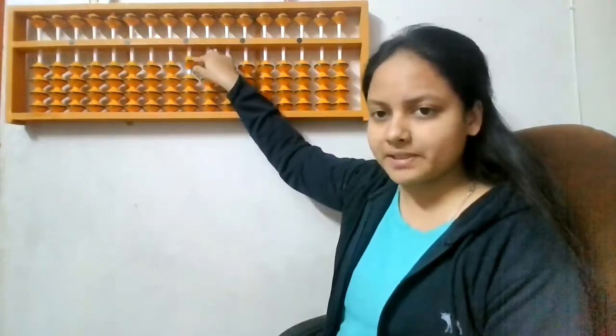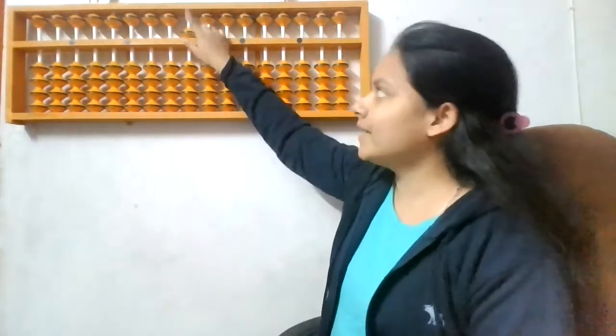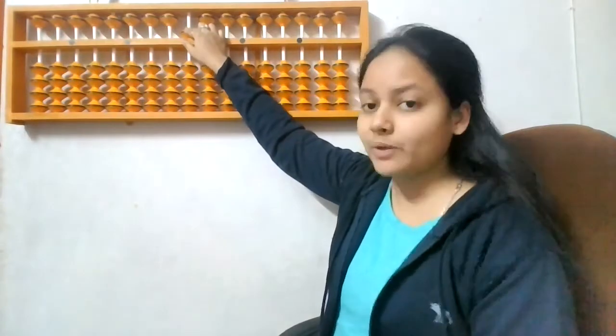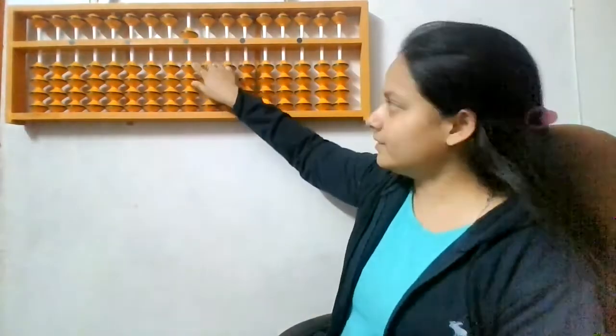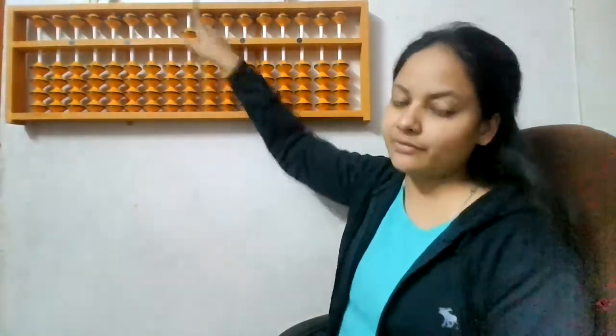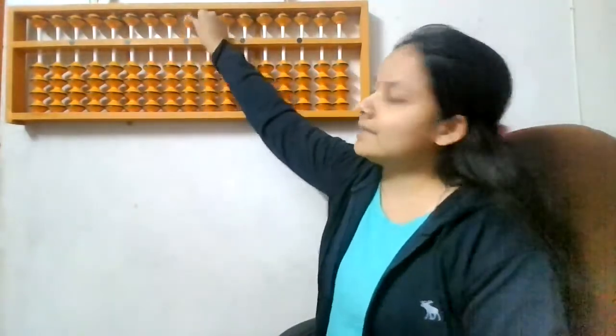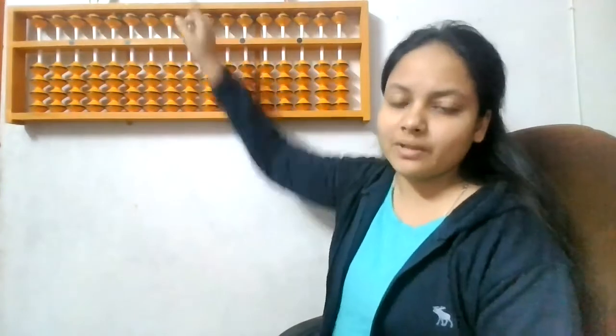Same way, if I'm putting this bead down and bringing the top bead down, the value is 5. This alone bead is 5. Don't get confused. It's not like 1, 2, 3, 4, and 5. No. Now there is no value, right? I'm just putting the top bead down and the value becomes 5 on the abacus. So if someone asks you what is the value on the abacus, you will say 5.